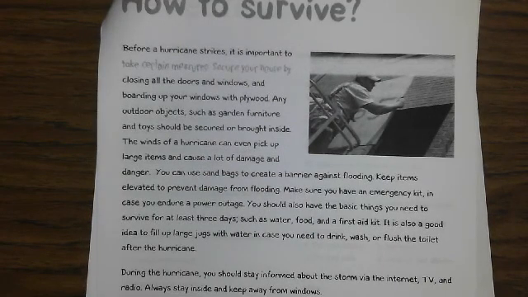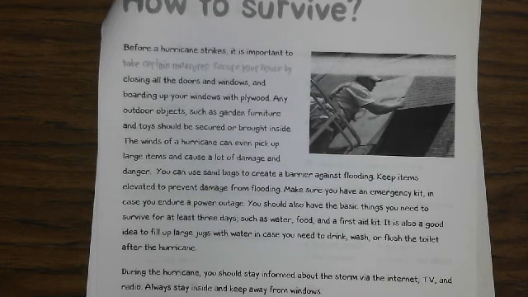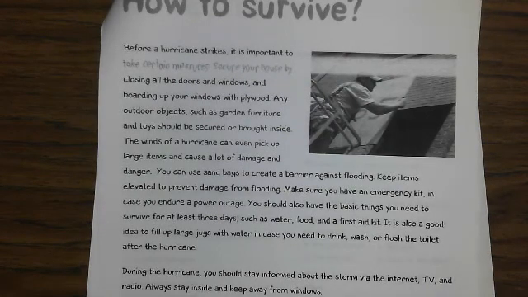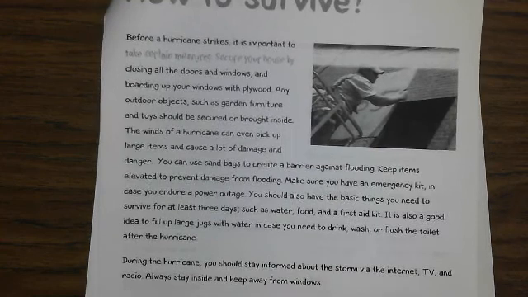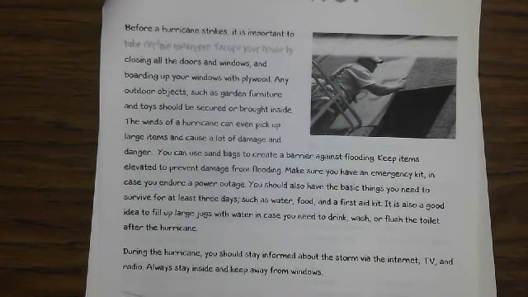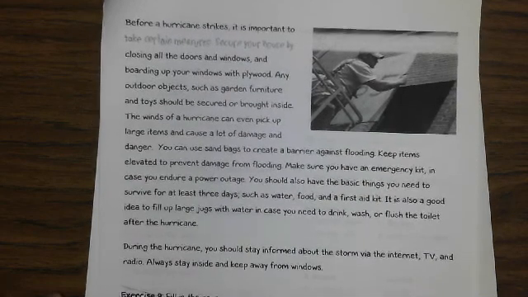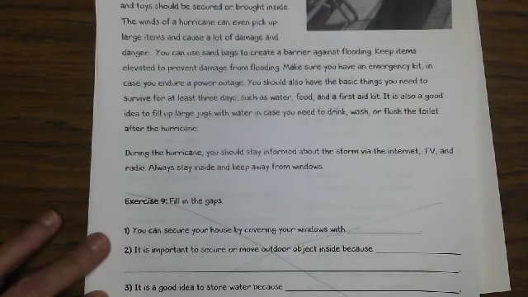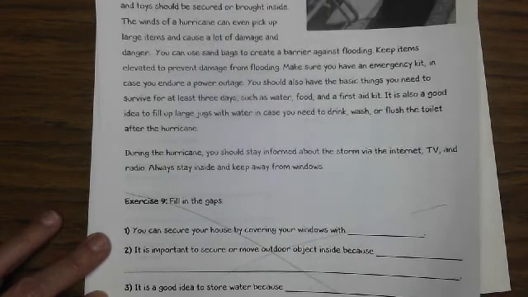Keep items elevated, meaning lifted up, to prevent damage from flooding. Make sure you have an emergency kit in case you endure a power outage. You should also have the basic things you need to survive for at least 3 days, such as water, food, and a first aid kit. It is also a good idea to fill up large jugs with water in case you need to drink, wash, or flush the toilet after the hurricane. During the hurricane, you should stay informed about the storm via the internet, TV, and radio. Always stay inside and keep away from windows.